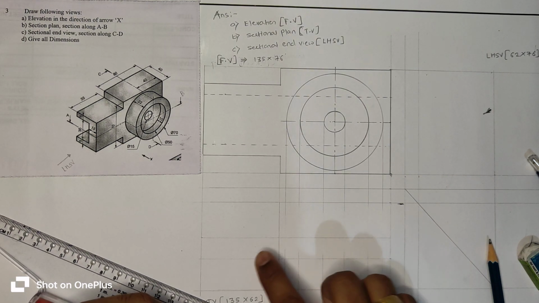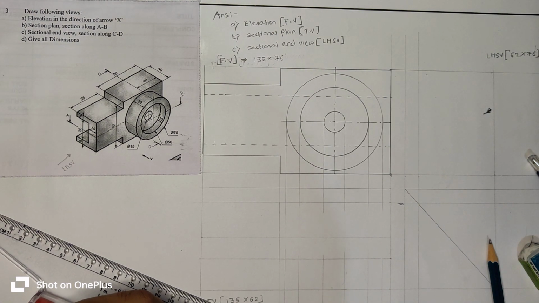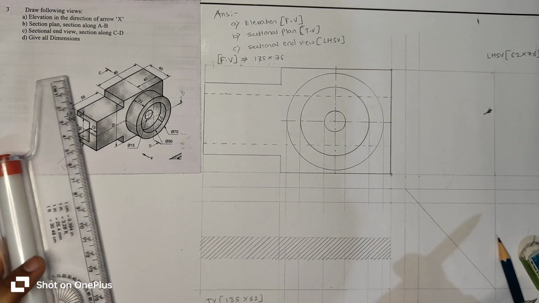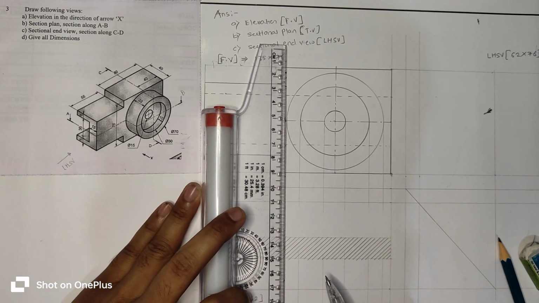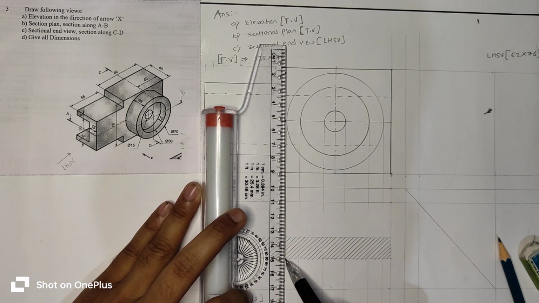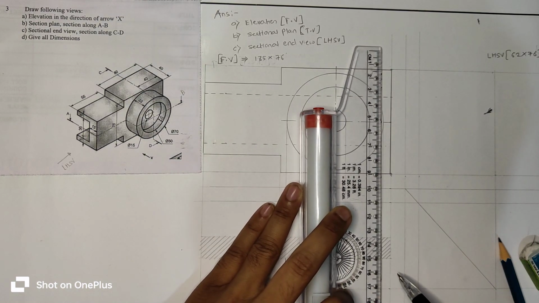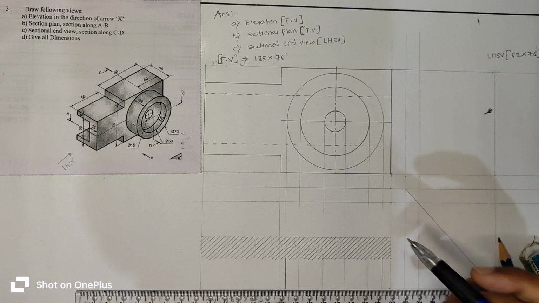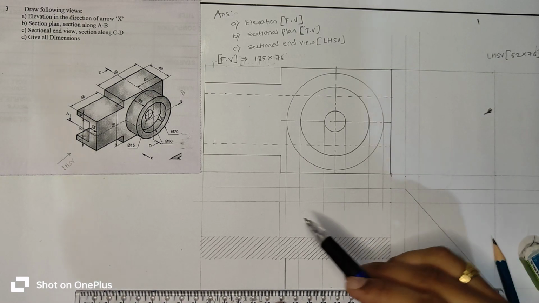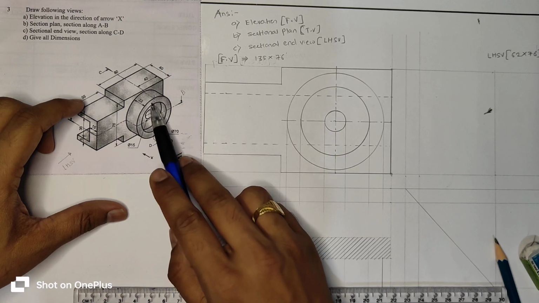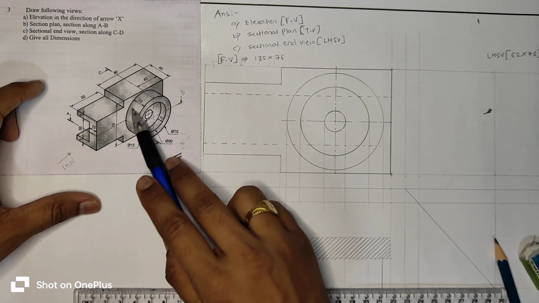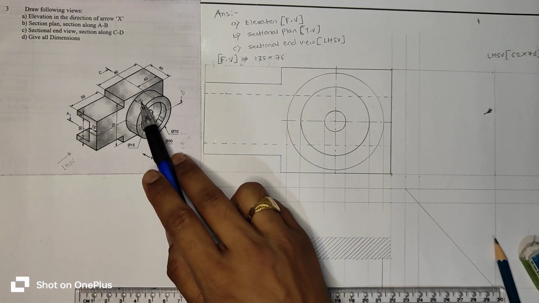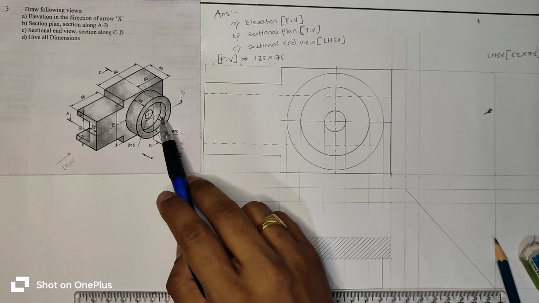So now we will show hatching here. So this is the hatching part. Then we will draw this rectangle. And so this is a cylindrical part, right? So in top view we will see only a rectangle. In projection this cylinder will be seen as a rectangle of 20 by 70.